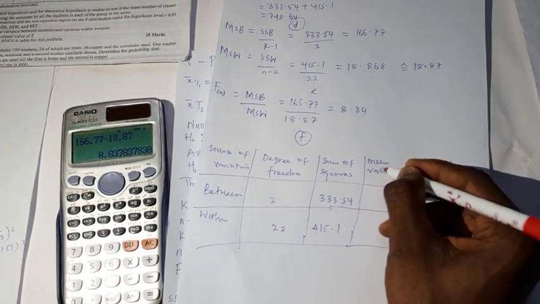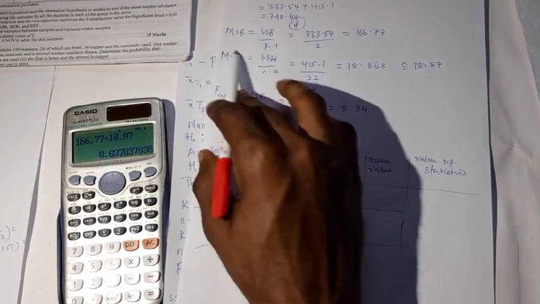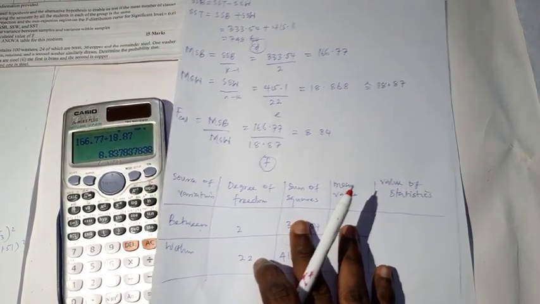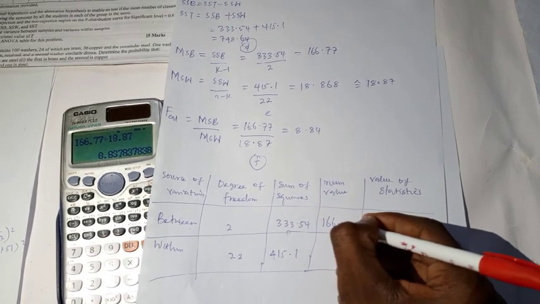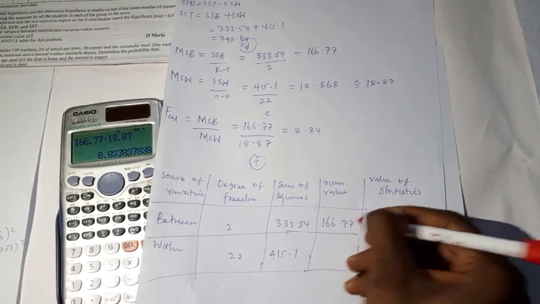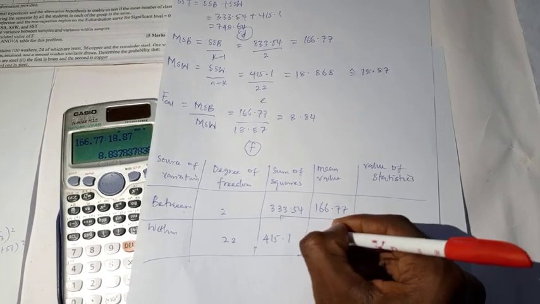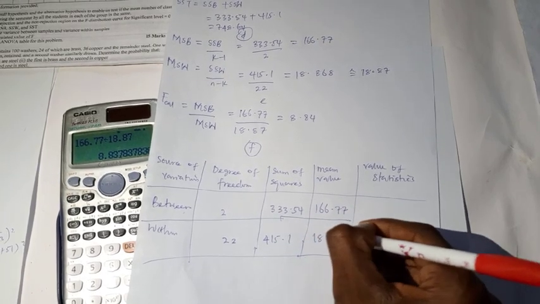Now on our mean value, the MSB we had as 166.77, and on the within we had it as 18.87.